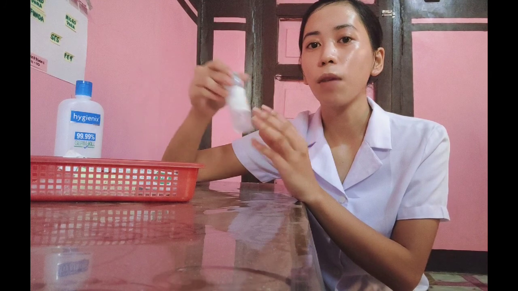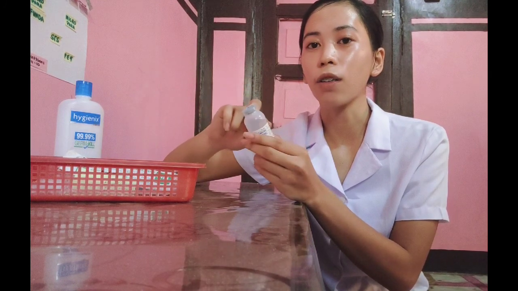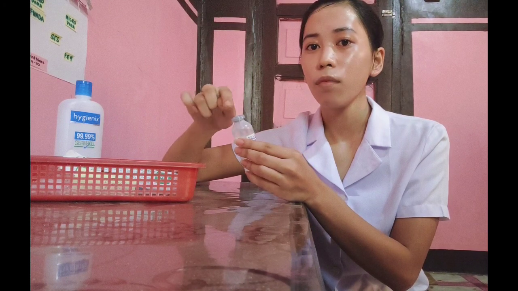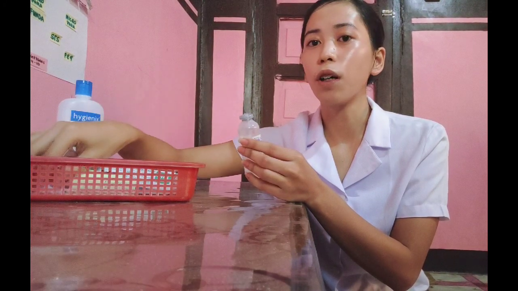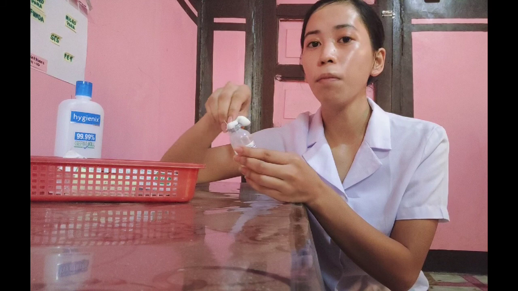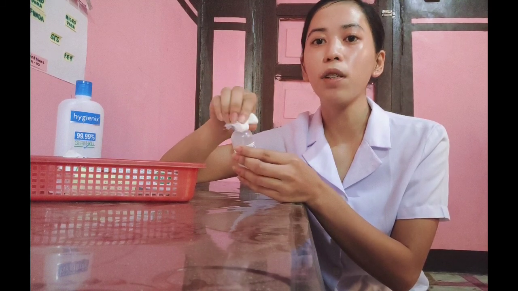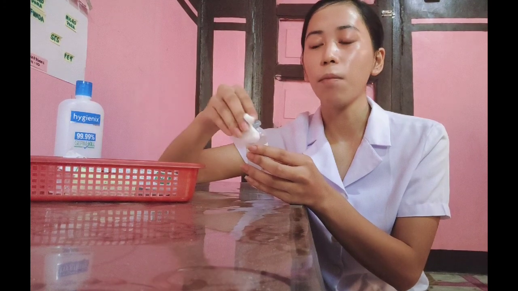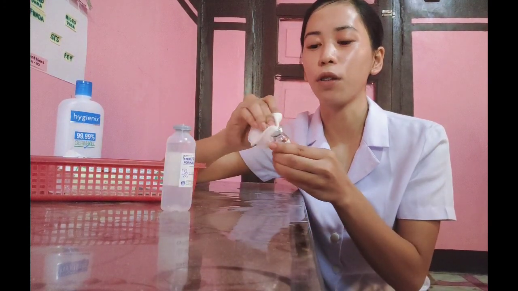And then read the manufacturer's directions. And then remove the protective cap or clean the rubber cap of a previously opened vial with an antiseptic wipe by rubbing in a circular motion.